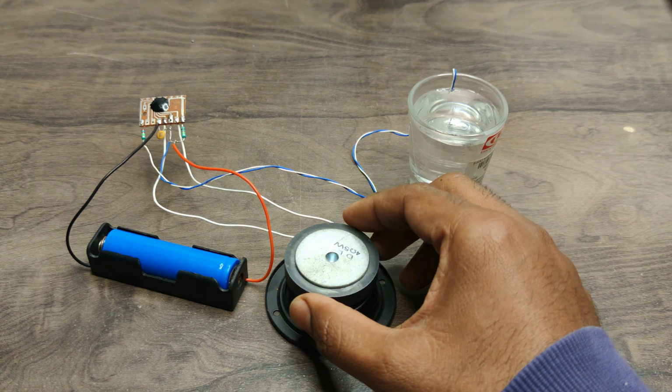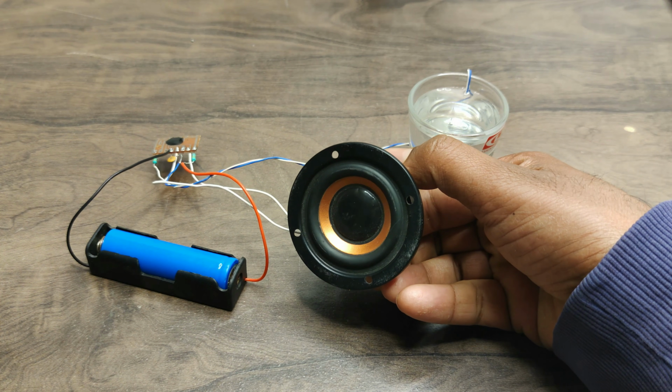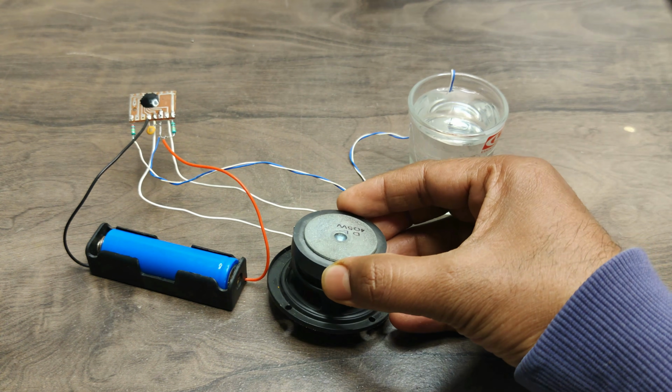Please switch off your motor. Hello? Your water tank is full. Please switch off your motor.